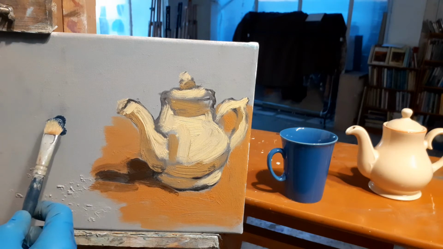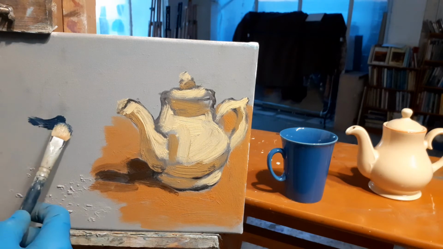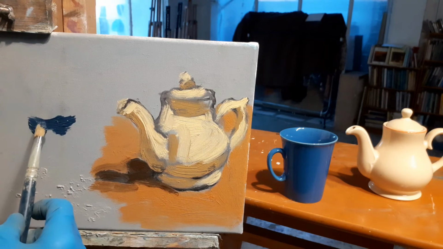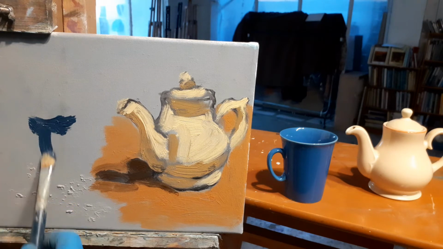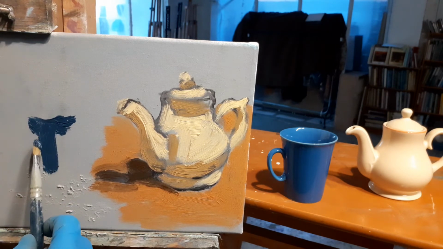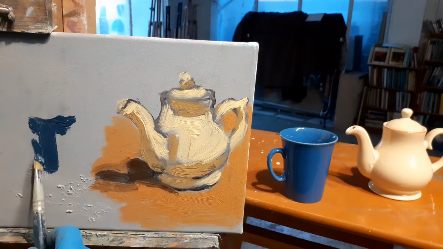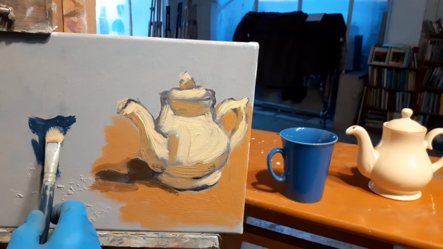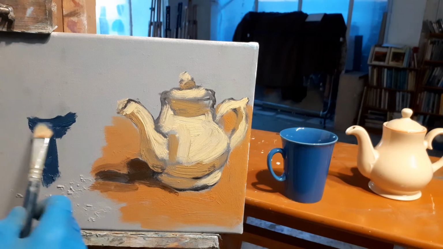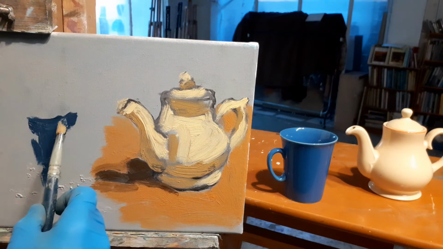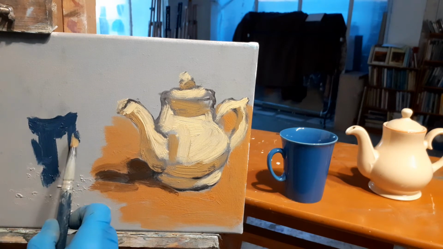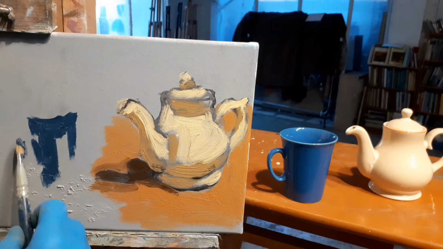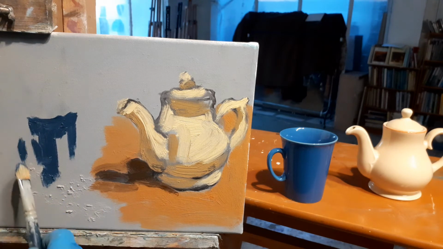So I'll put it here. It may not be in exactly the right place for the still life setup, but rather than do an outline and start with a tonal, a monochrome introduction, this time I thought it would be good just to paint some of the dark shapes.